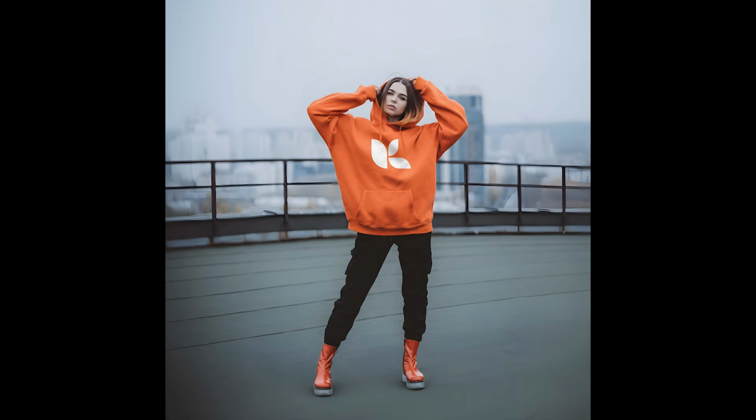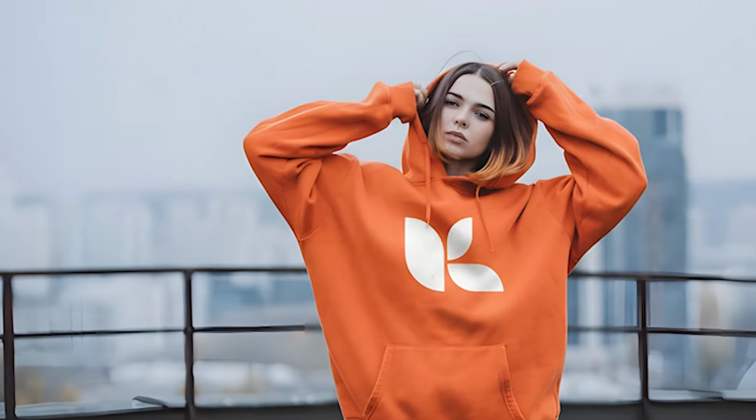And I have to say, this looks fantastic. The logo blends seamlessly into the fabric of the hoodie, the proportions are spot on, and overall it looks better than many professional Photoshop mockups I've seen.